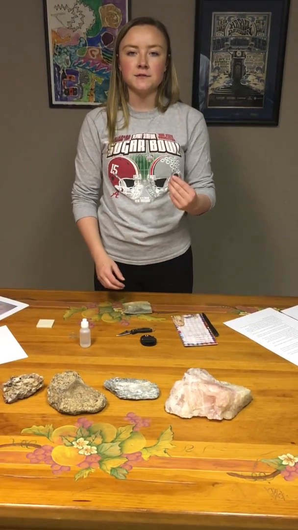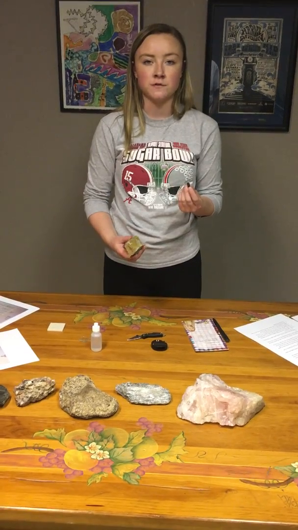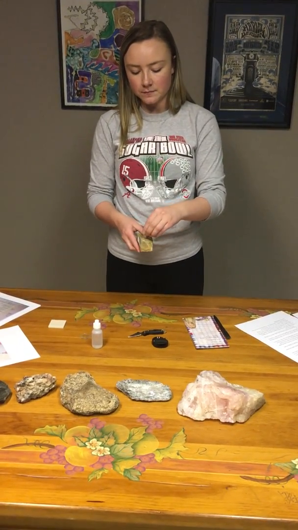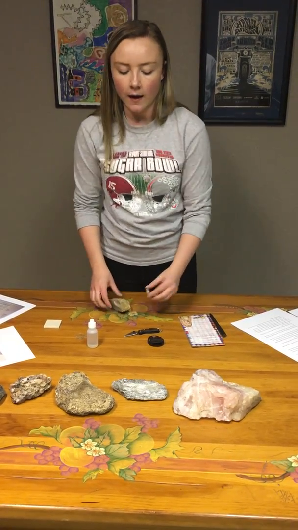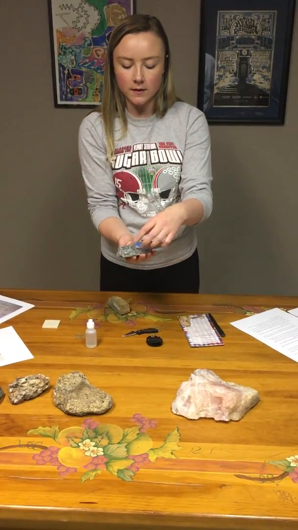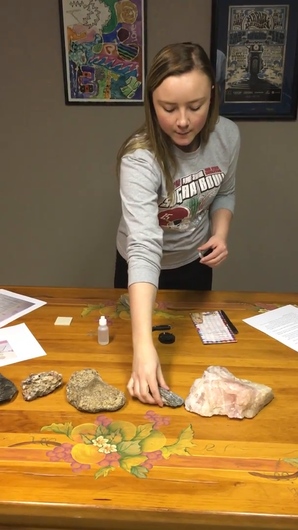So next, you'll want to use your magnet to check to see if the rock shows magnetism. It doesn't seem to. The rock just slides off. This sample right here does have magnetism to it. The magnet sticks to it.